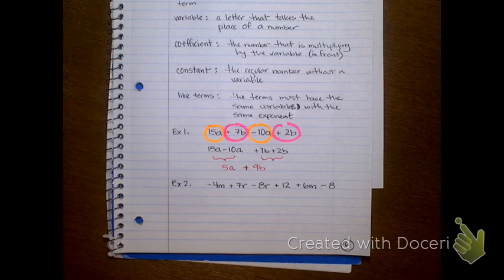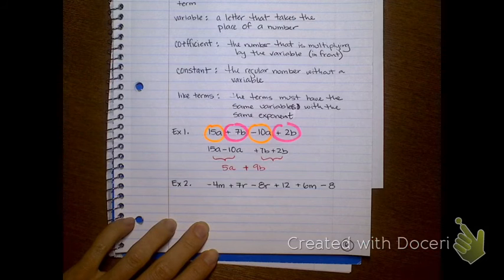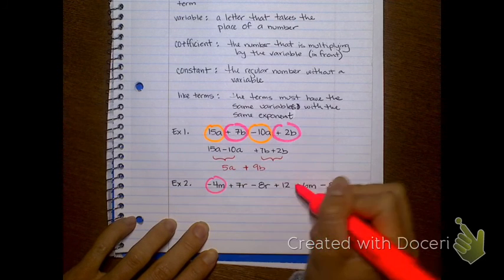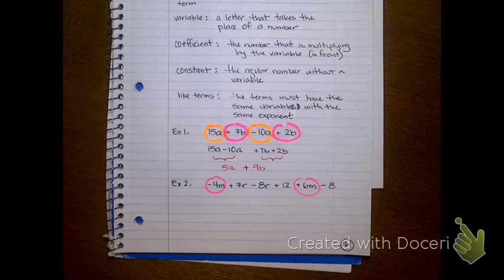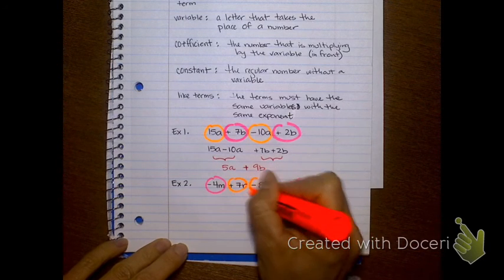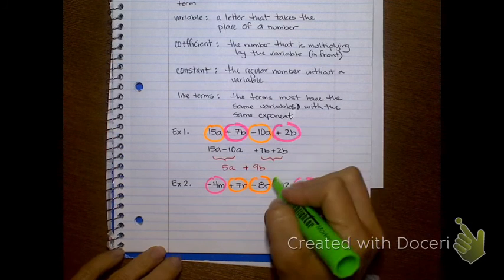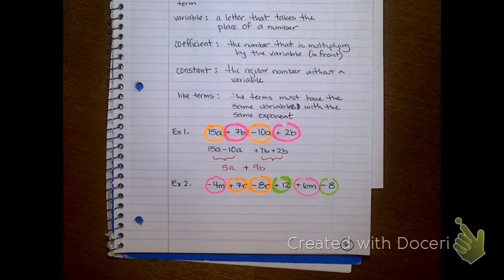Okay, so which ones could go together? Negative 4M, 6M, negative 8R, positive 7R, and 4AB. Okay, so you got some M's, right? Yeah, those can pair up. What else do you have? 7R, yeah, R's. And then what else can pair up? Yeah, 12 and negative 8, okay?